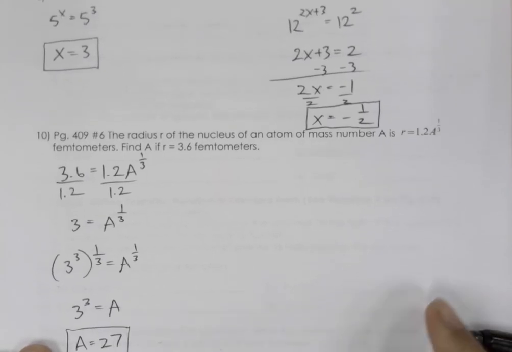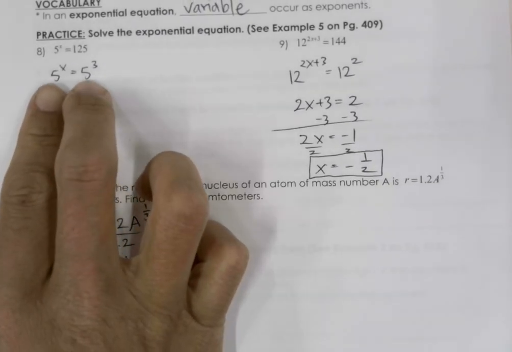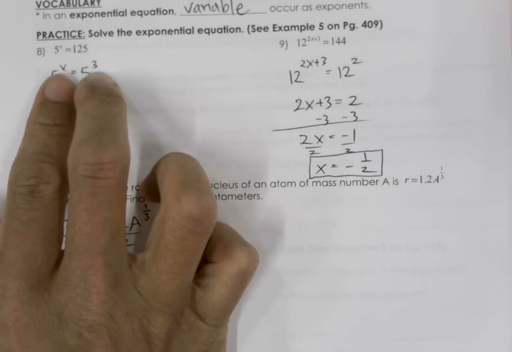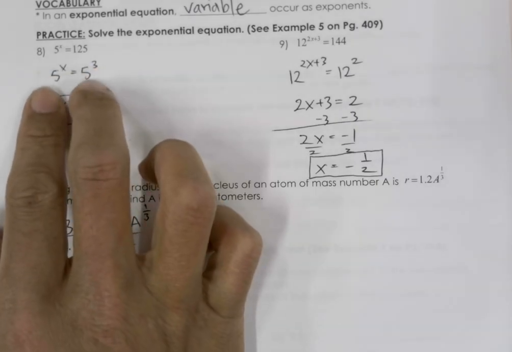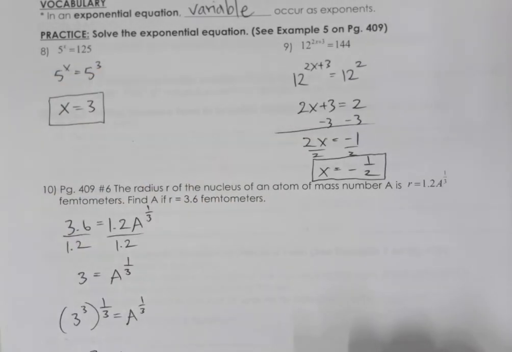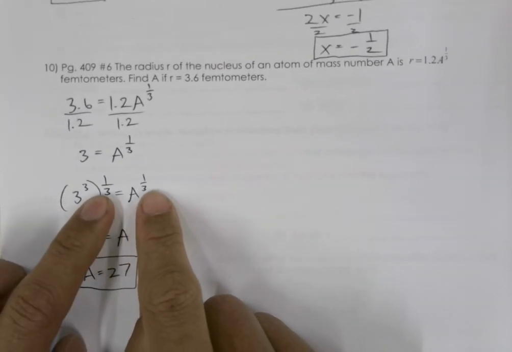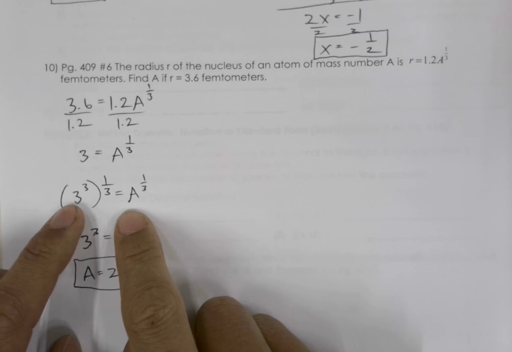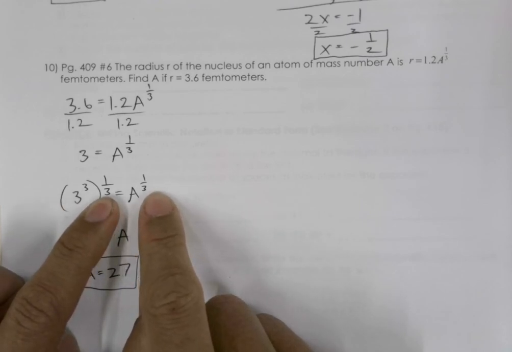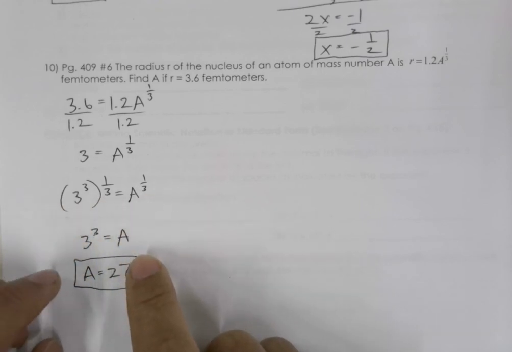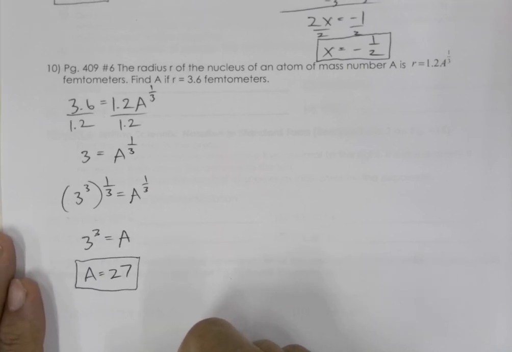So not only can we set the bases to be the same and set the powers equal to each other, we can also get the powers to be the same, and then set the bases equal to each other to solve for a variable.